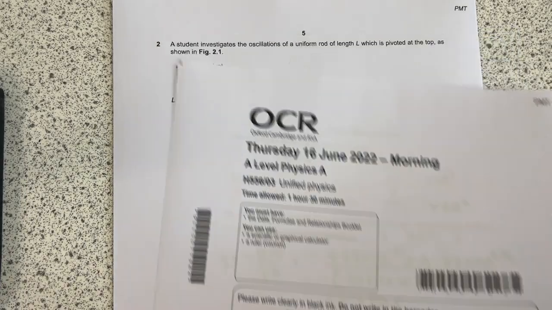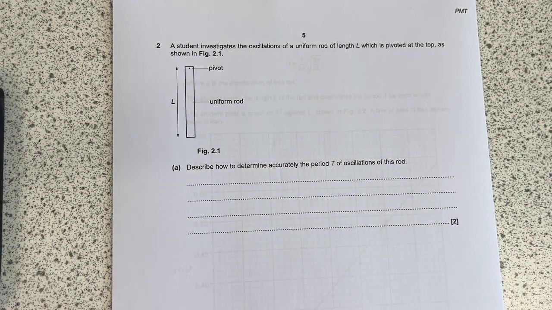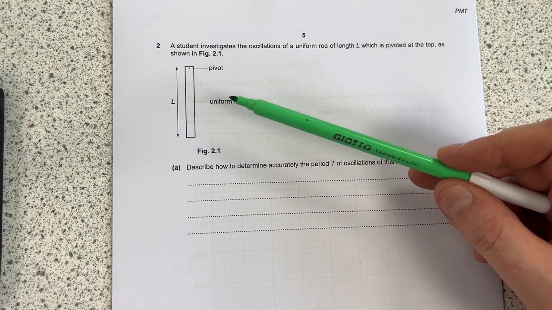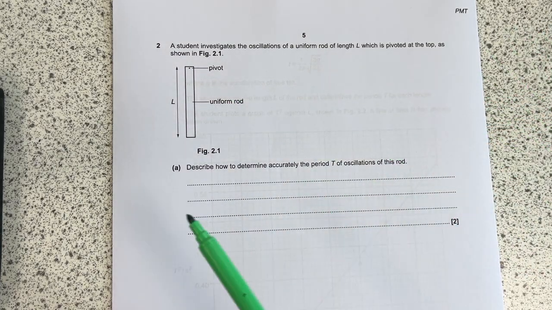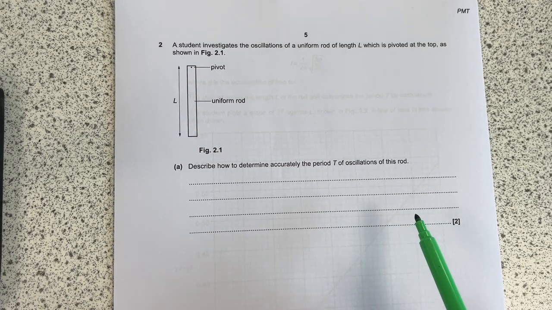Might as well do question 2 as well. A student investigates the oscillations of a uniform rod of length L, which is pivoted at the top as shown. Describe how to determine accurately the period T of the oscillations of this rod.